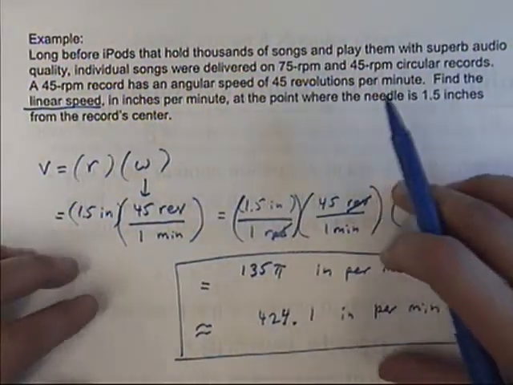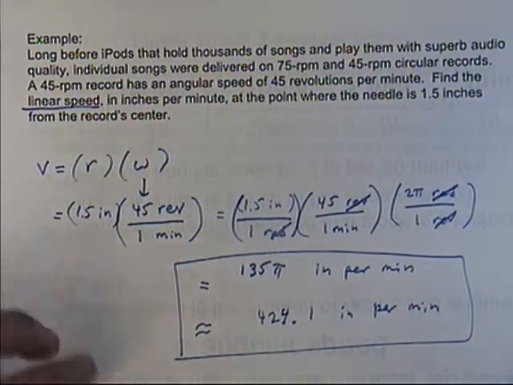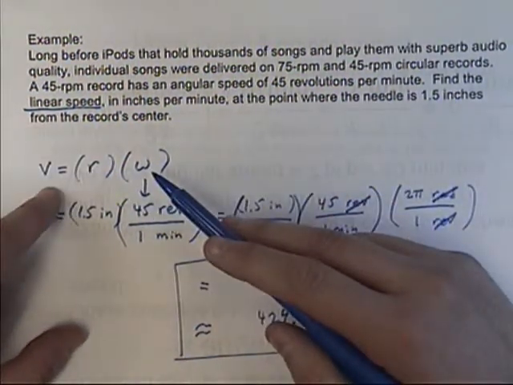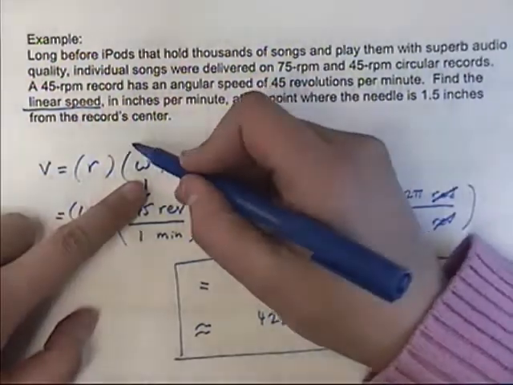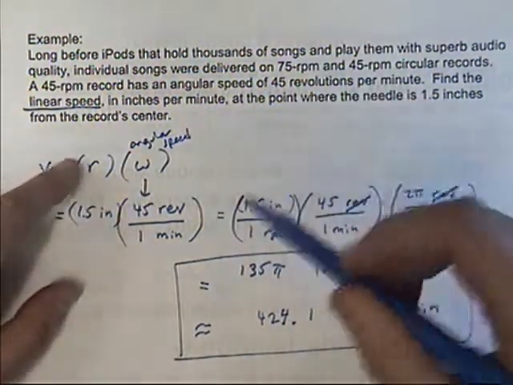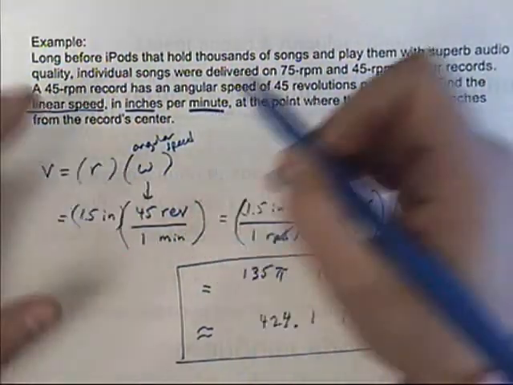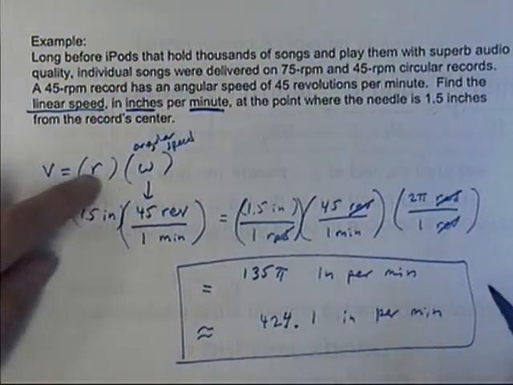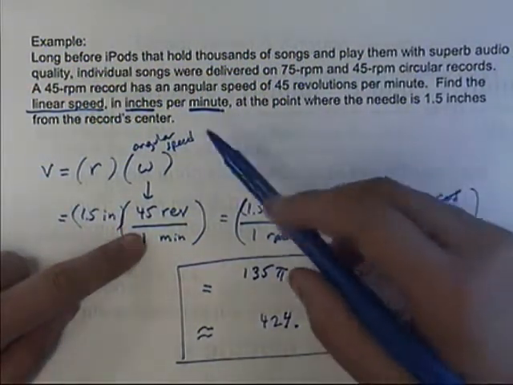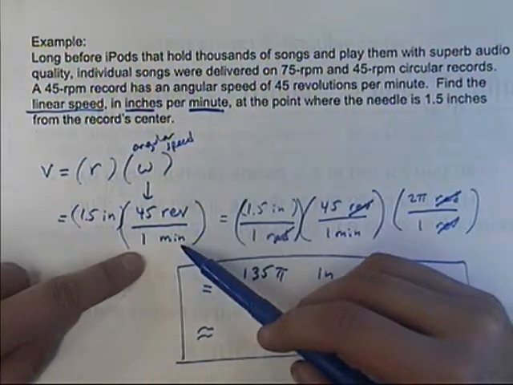I can see there that it says find the linear speed. Now, with this question, I simply want to work backwards from the answer. So, what I mean by that is first I figure out what they're asking for, linear speed, and then I write down the formula for that. W is angular speed, by the way. Okay? And then I say, okay, how do you want your answer? Well, they want their answer in inches per minute. So I just take all my pieces and I plop them in. The radius they're telling me is 1.5. They're telling me the angular speed, right here it says angular speed of 45 revolutions per minute. So I put that there.